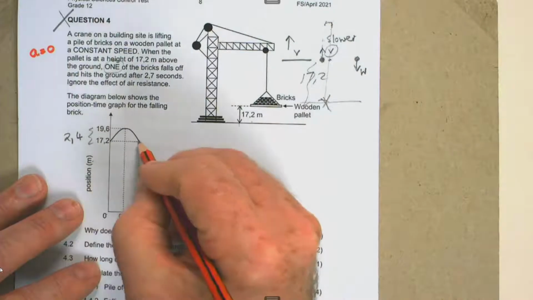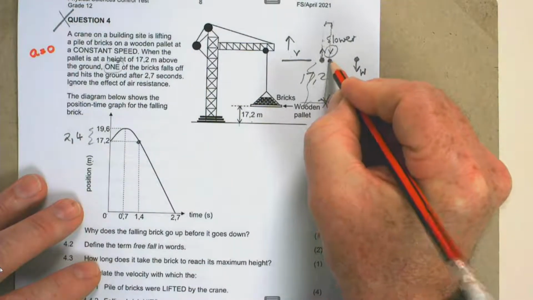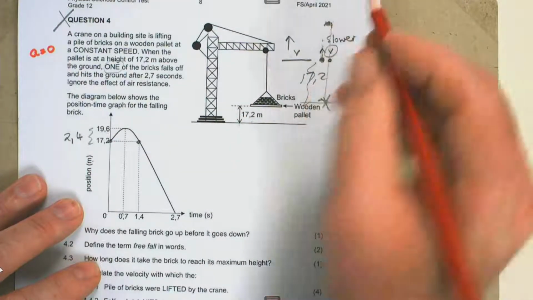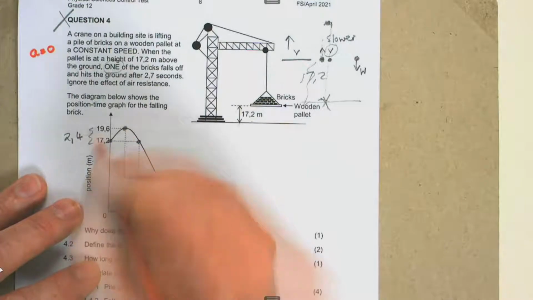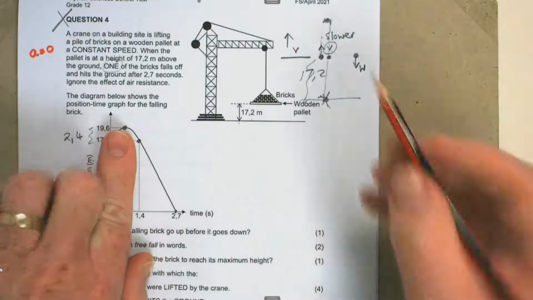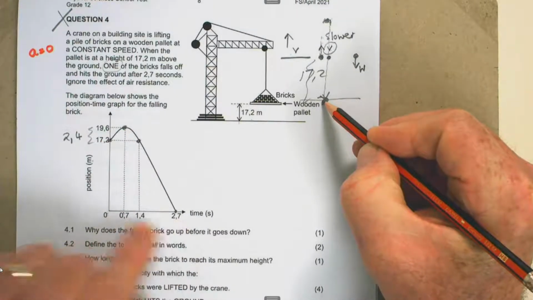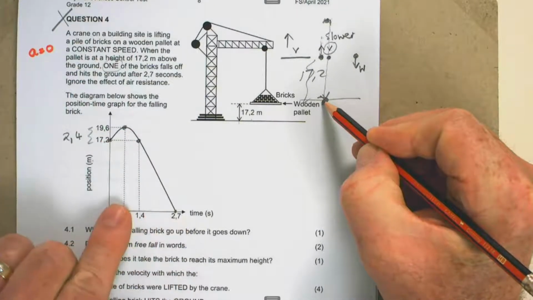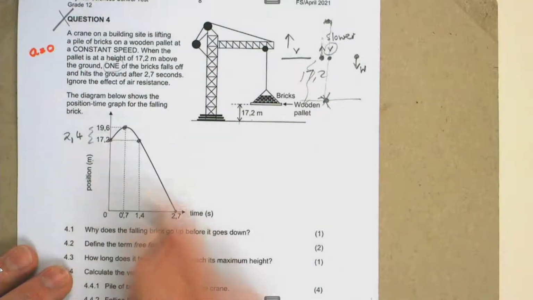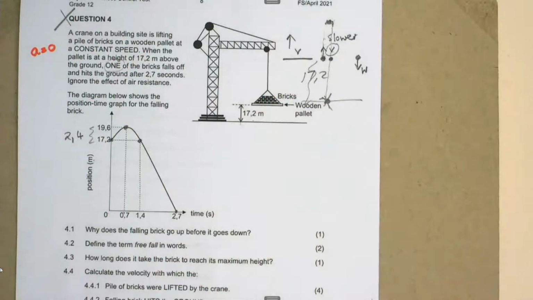That is why this point is there. So that point corresponds with that point. This one corresponds with that one. The stopping position corresponds with that one. And the crash into the ground corresponds with that one. So from that point to there will take 1.4 seconds to 2.7 seconds, which is 1.3 seconds. So you have lots of information here about delta t, and you have position and distances and so on.